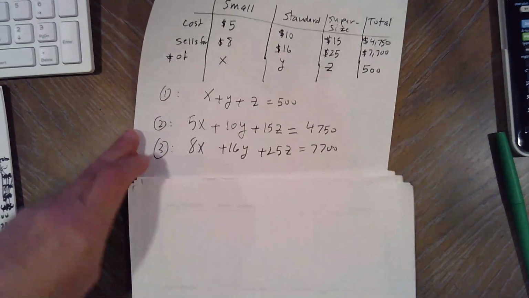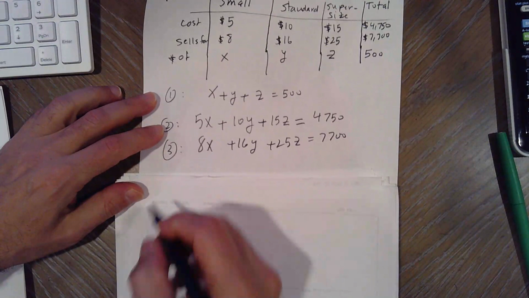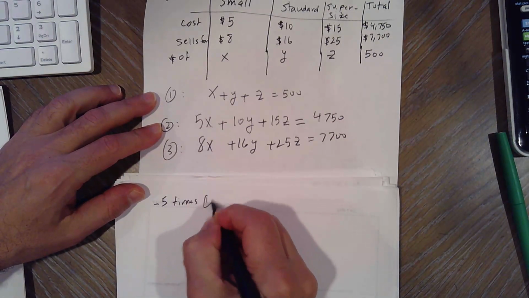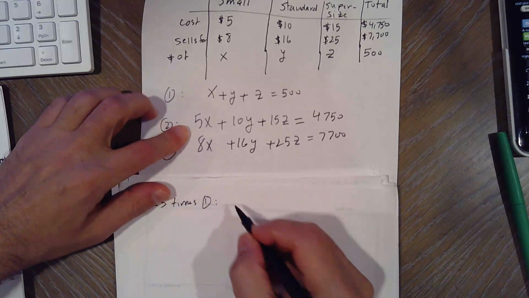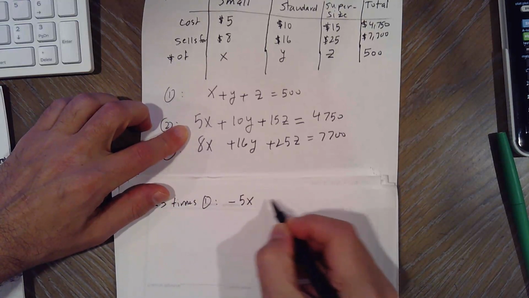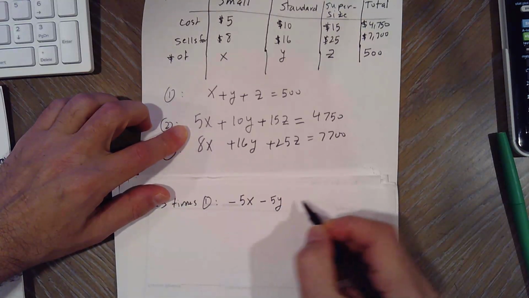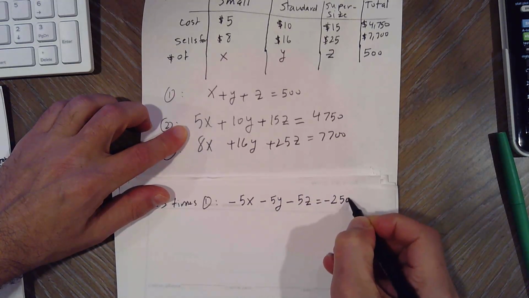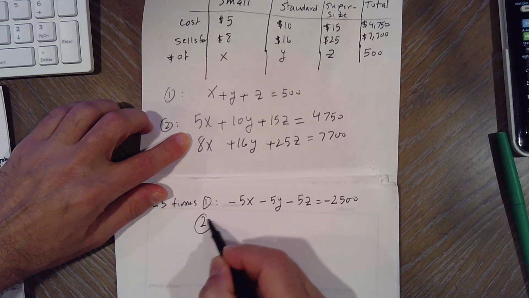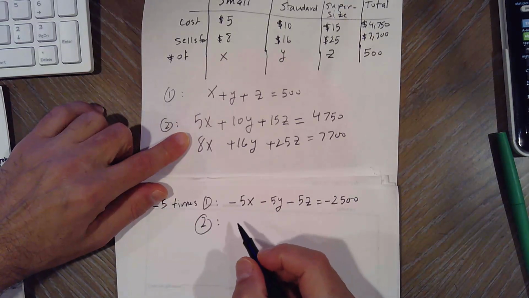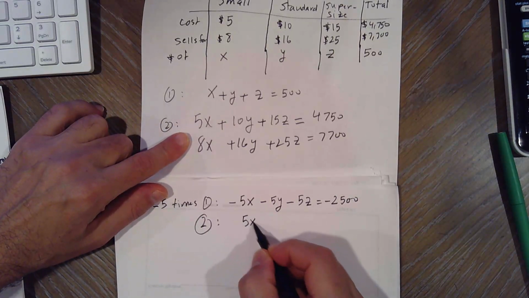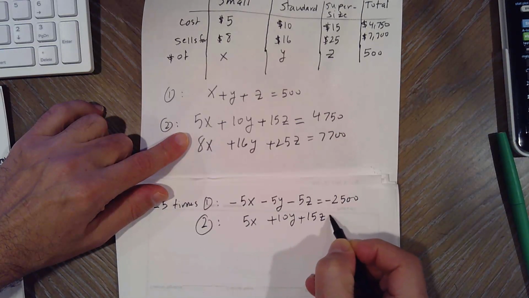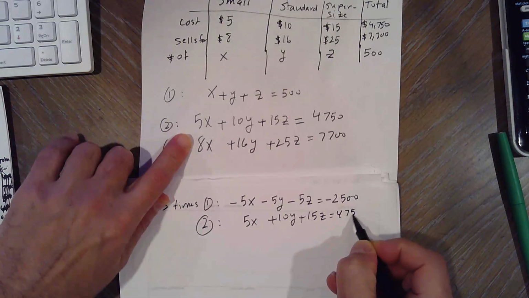I'm going to multiply equation 1 by -5, because I want to add it to equation 2. So -5x minus 5y minus 5z is -2,500. Add it to equation 2: 5x plus 10y plus 15z is 4,750.